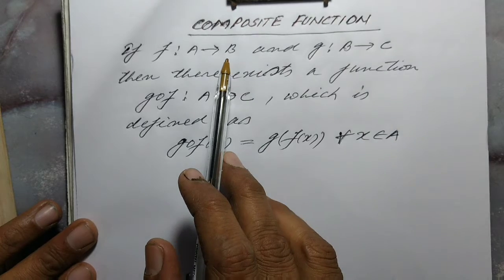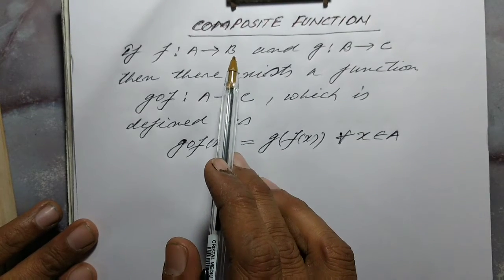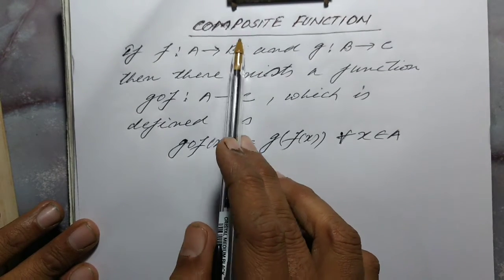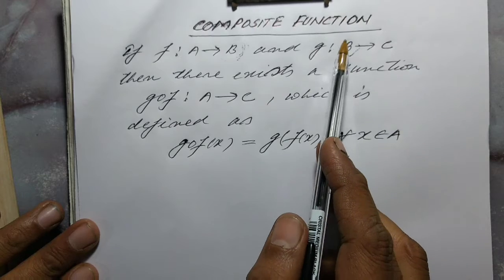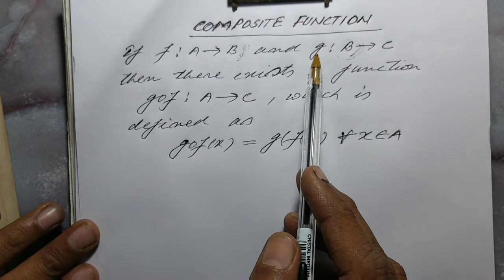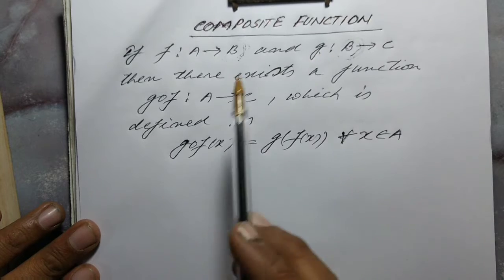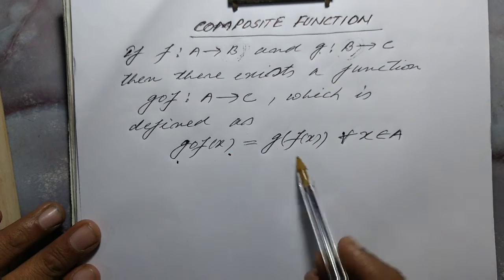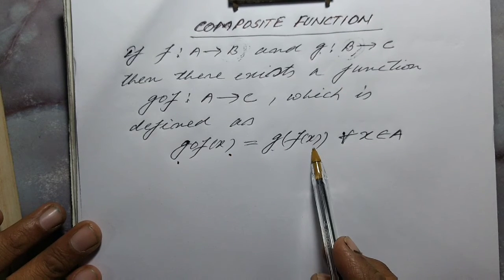So the point to be noted is that if the codomain of f is equal to the domain of g, then the composite function gof(x) is defined as g of f(x).